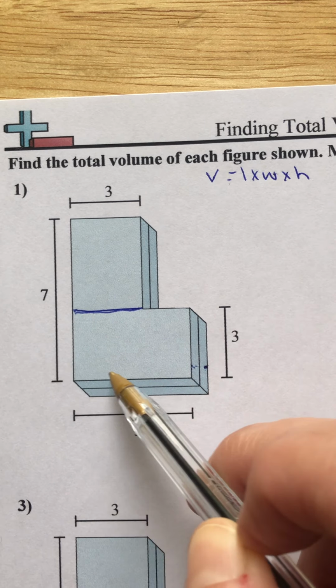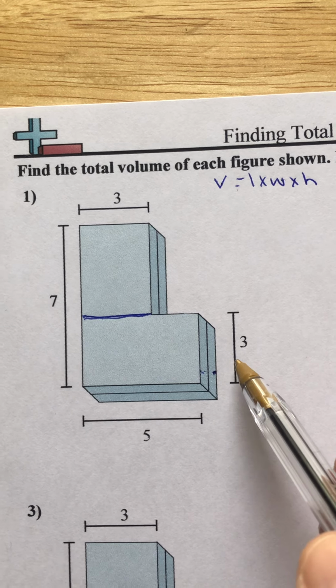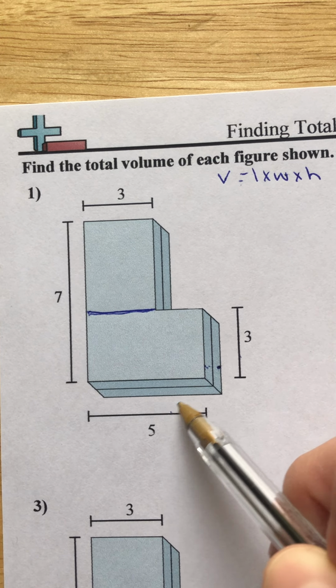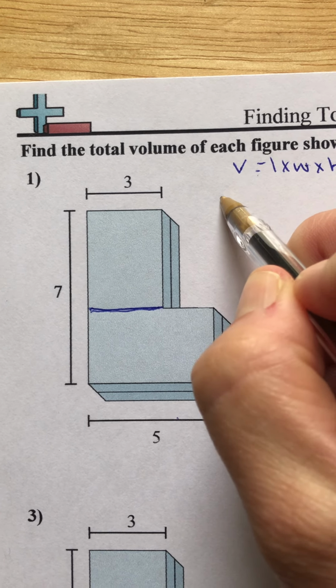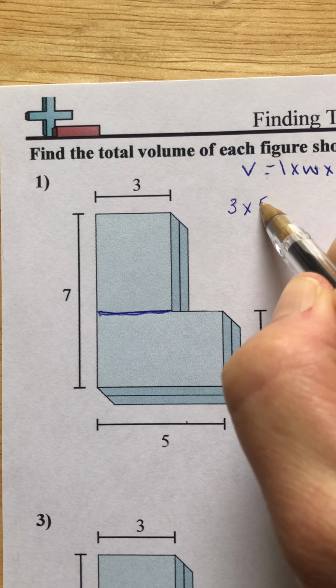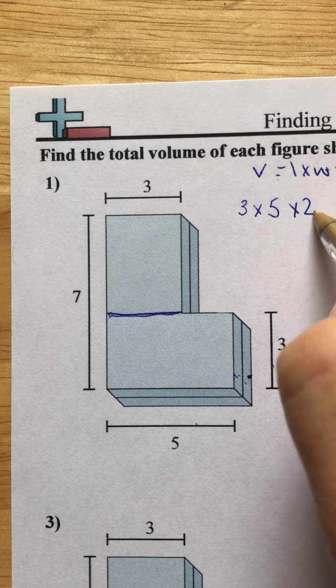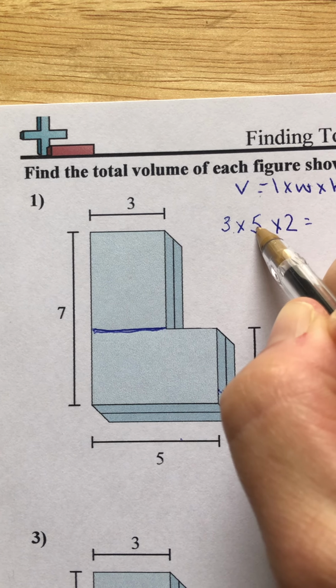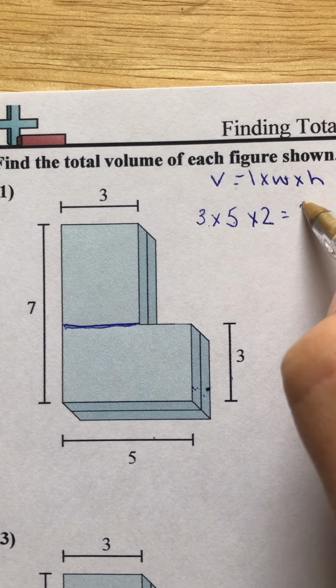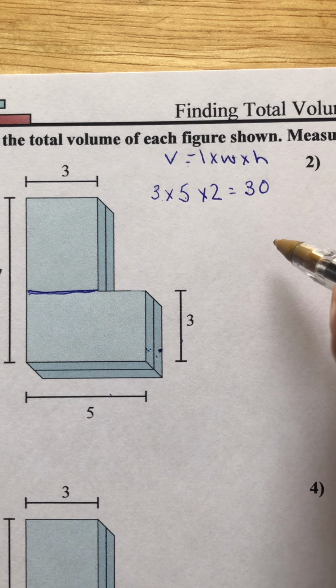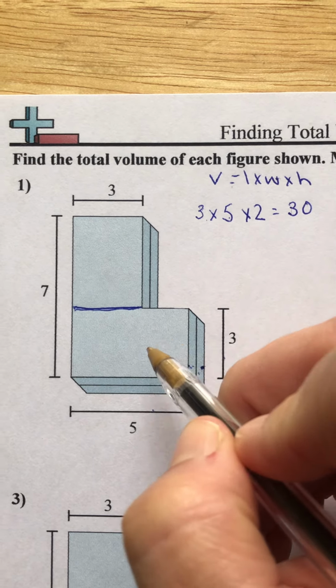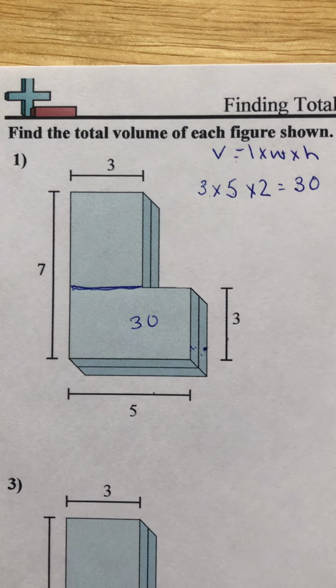So to find the volume of this first shape here, we're just going to do 3 times 5 times 2, length times width times height. So I'll come up here, 3 times 5 times 2. And of course, 3 times 5 is 15, and 15 times 2 is 30. You might have to work some of these problems out, so don't be lazy, you can do it. All right, so what we just figured out is that this first shape here is 30.